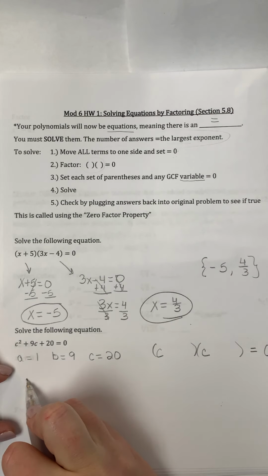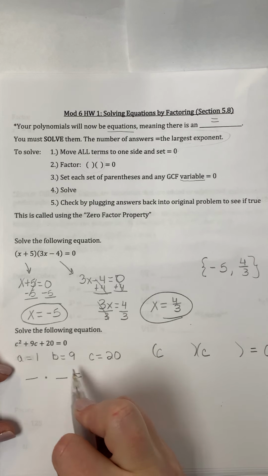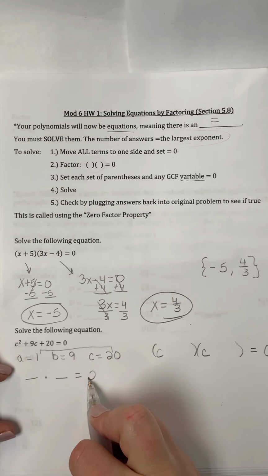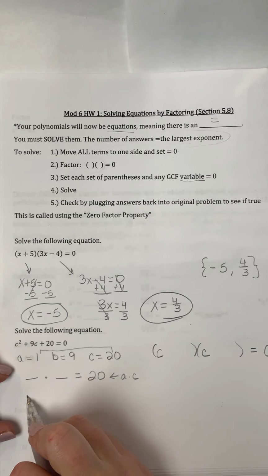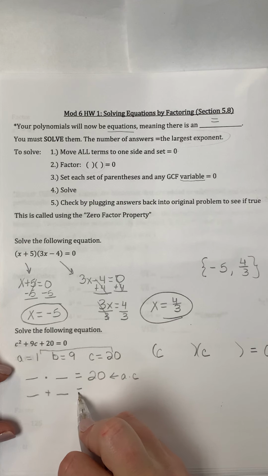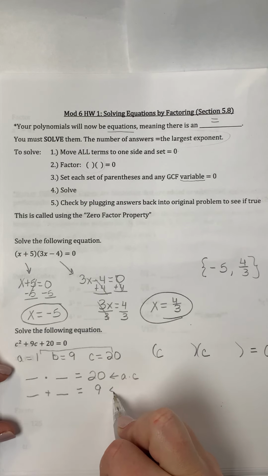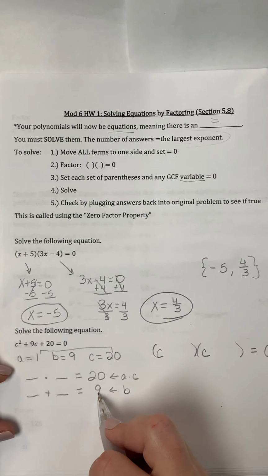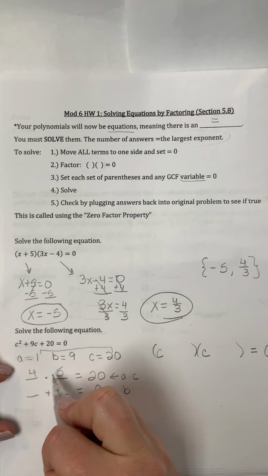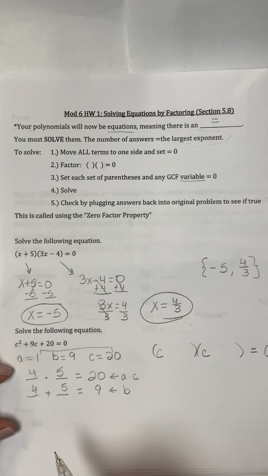Okay? Now, I need 2 numbers that are going to multiply together to give me AC, which in this case is 20. Those same 2 numbers are going to have to add together to give me 9, because that's B. Okay, so if you go through your list of factors for 20, you're looking at 1 and 20, 2 and 10, 4 and 5. Oh, 4 and 5 will do it, and we can leave them both positive. That'll multiply to give us a positive 20, and they will add to give us a 9.